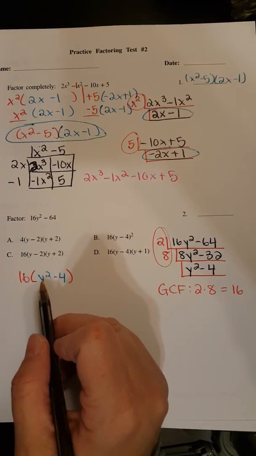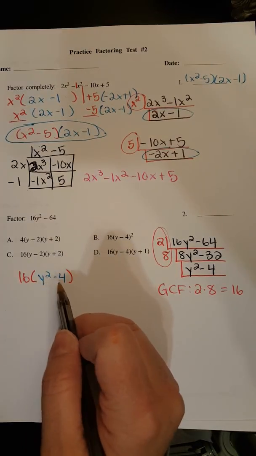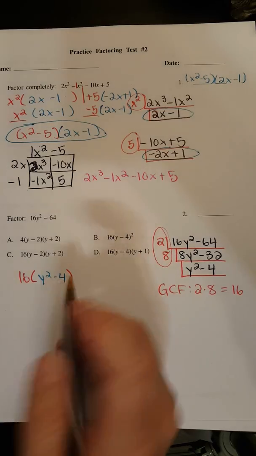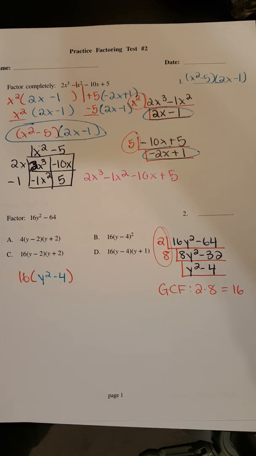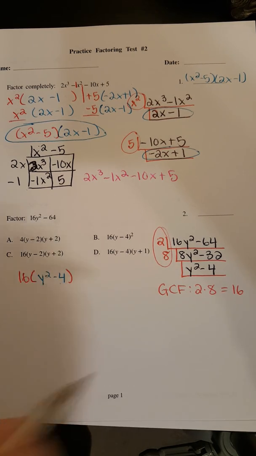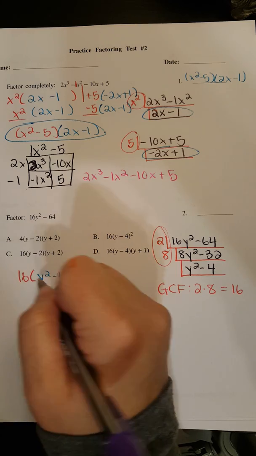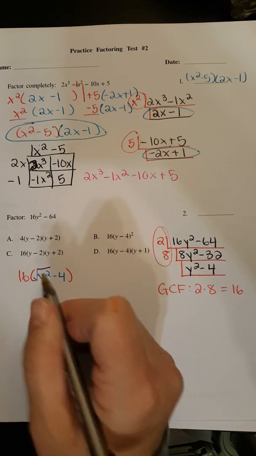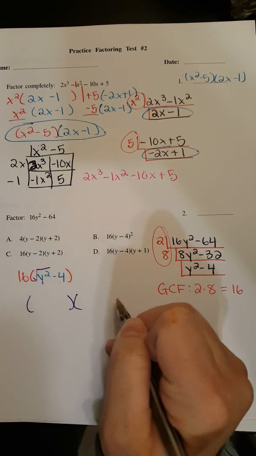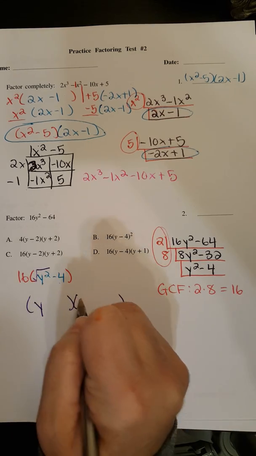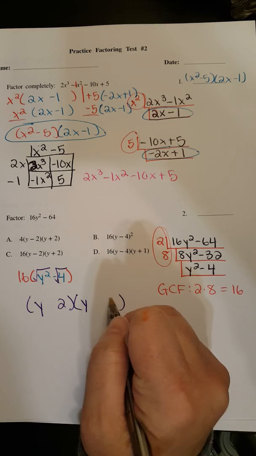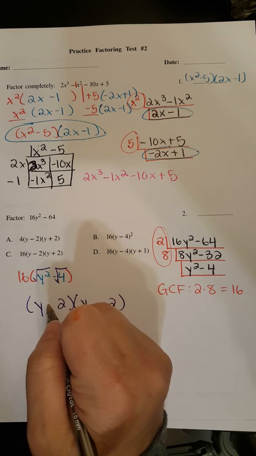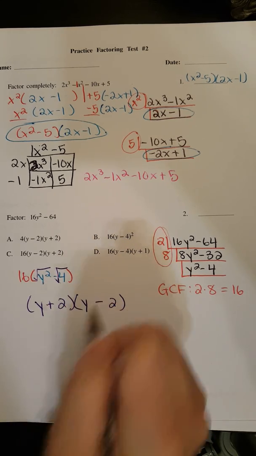So here, y squared is a perfect square, so is 4. It is also a binomial, and it's subtraction. That means it follows the rules for our difference of squares problems. So when we have those kind of problems, we need to look at taking the square root of our first term. So the square root of y squared is just y. Taking the square root of our second term, the square root of 4 is 2. And then our signs are always one positive, one negative.